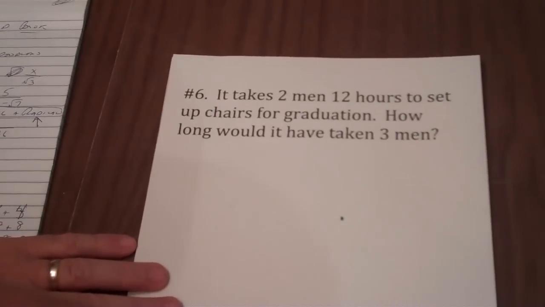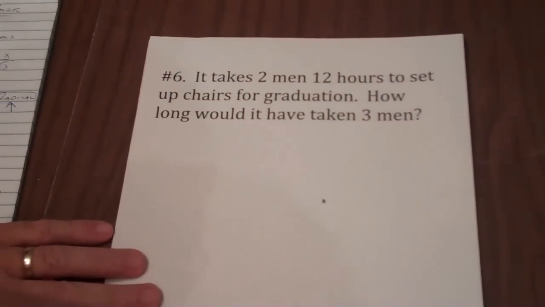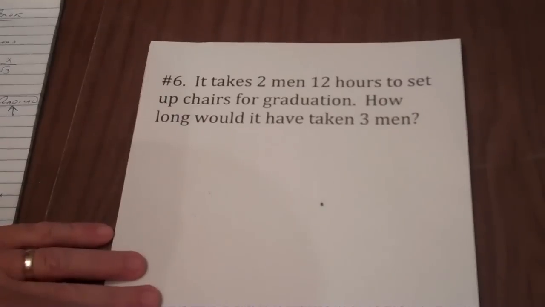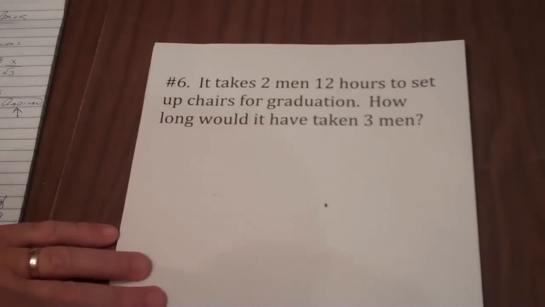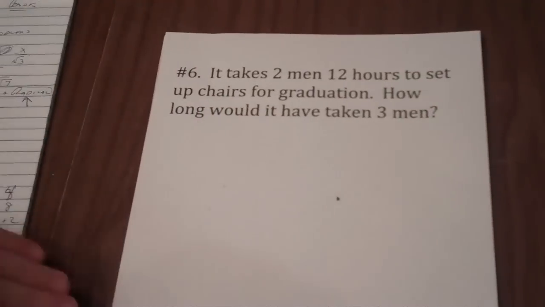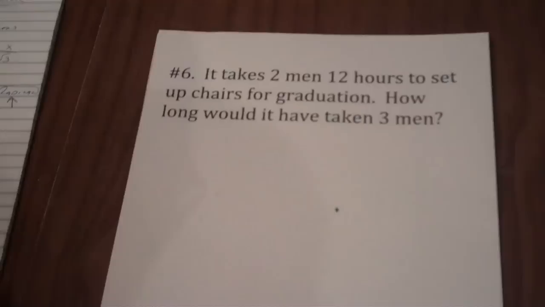This is number 6 off the linear application sheet. In this case, the problem reads that you have 2 men and it takes them 12 hours to set up chairs for graduation. The question is, how long would it have taken 3 men? Now, Luann, in this case, what 2 things are we comparing?